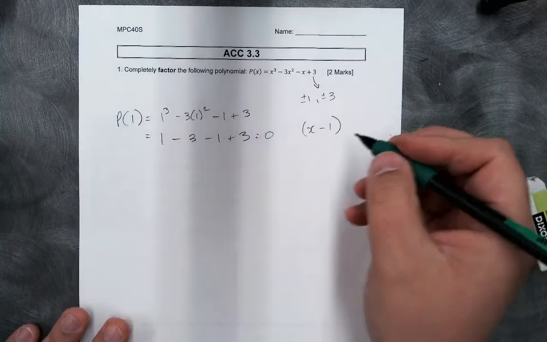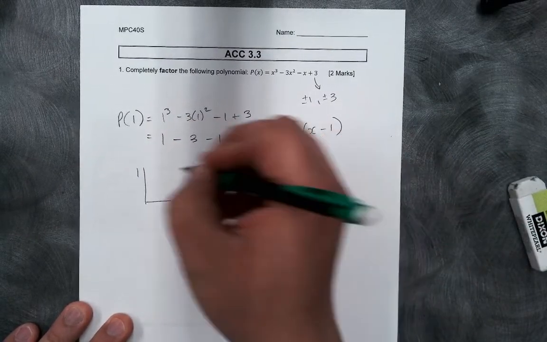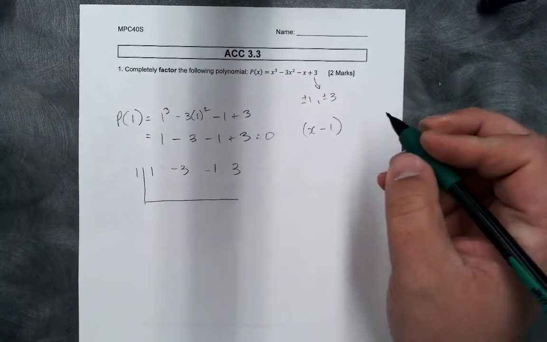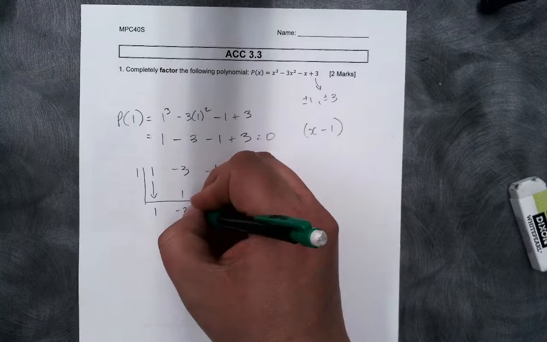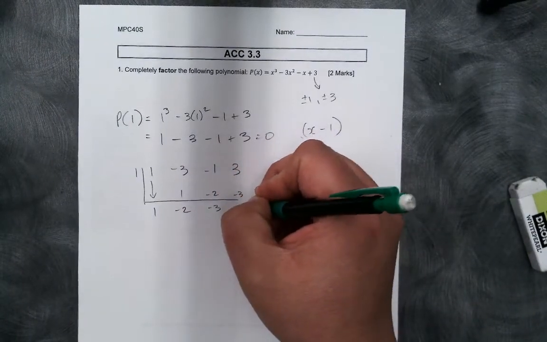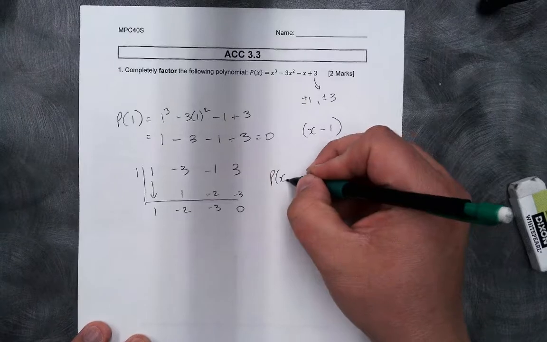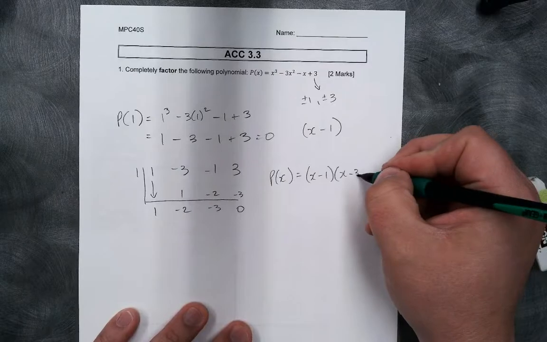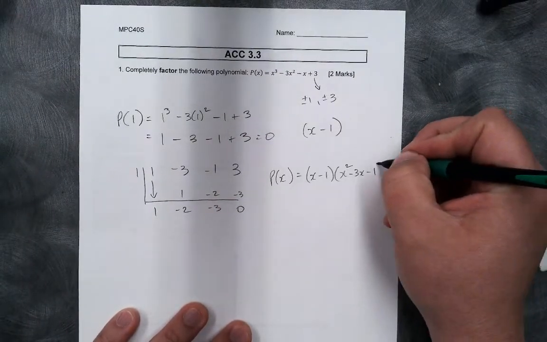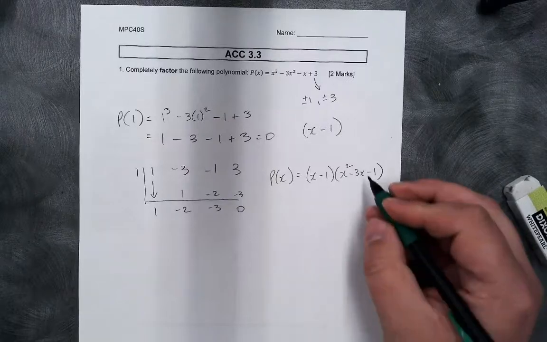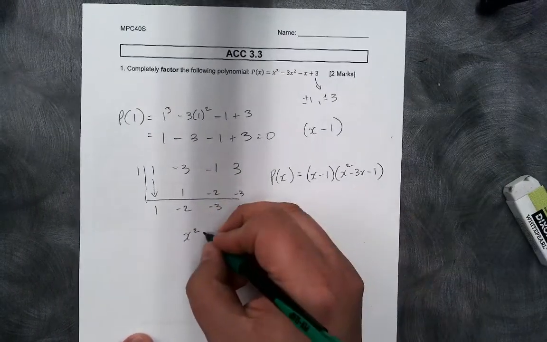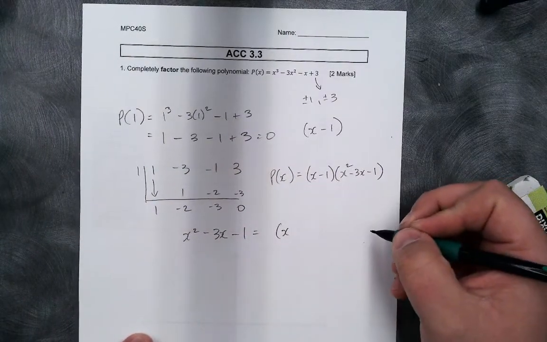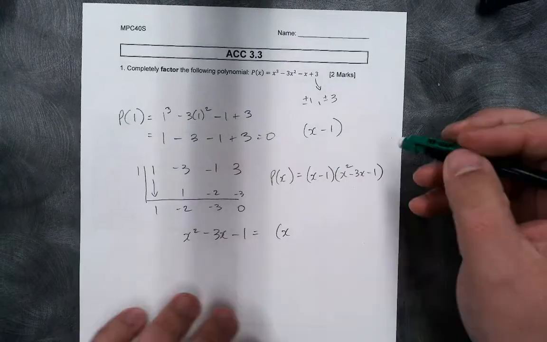So if x minus 1 is a factor, let's synthetically divide that. 1, negative 3, negative 1, 3, and see if we can find the other factor. So bring down the 1, negative 2, negative 2, negative 3, negative 3, 0. So my p of x actually factors to x minus 1 times 1x squared minus 3x minus 1 and no remainder. So there we go. Does this factor? I think it does. X squared minus 3x minus 1 should factor to x, wait a minute, minus 1, minus 3. Oh, look at that. Did I ever goof that up?